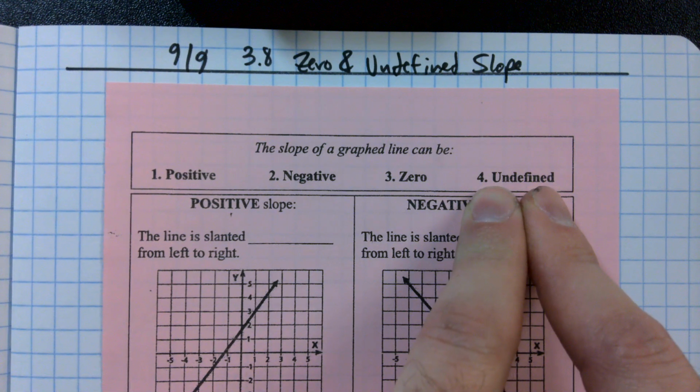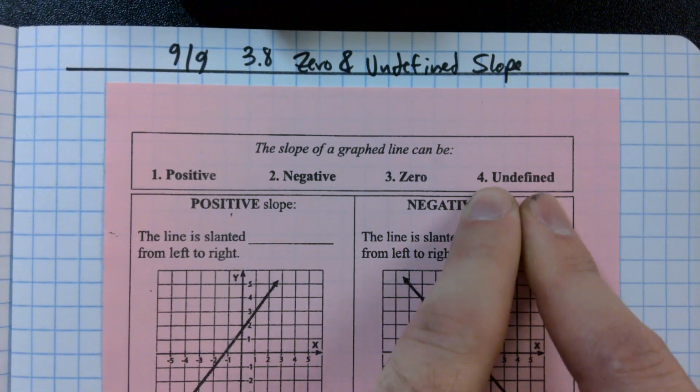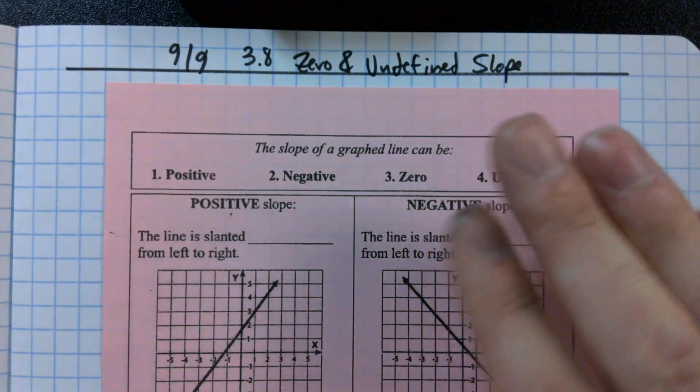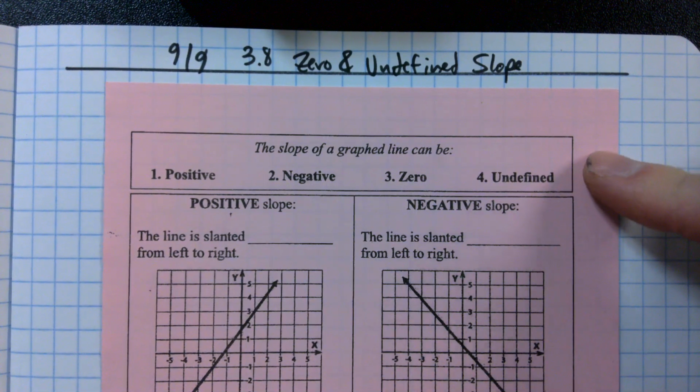There's no direct answer for it? Not defined. There's no correct answer for it. Exactly. It's exactly what it sounds like. So this is where it definitely is going to get a little bit weird. We'll save that one for the end, okay?